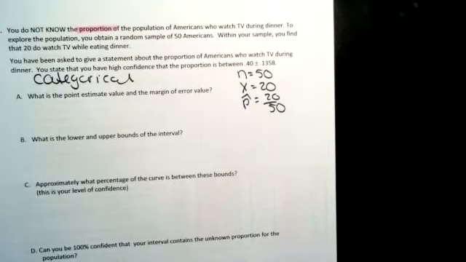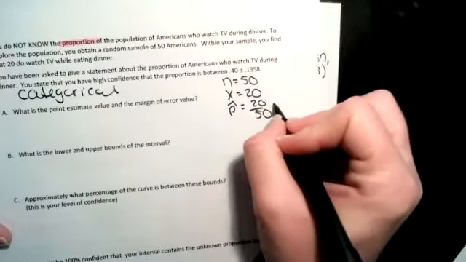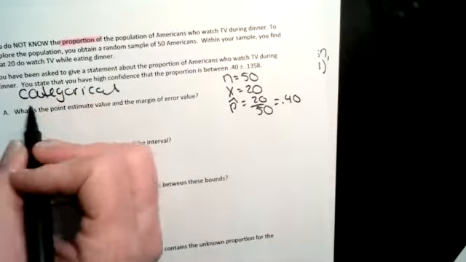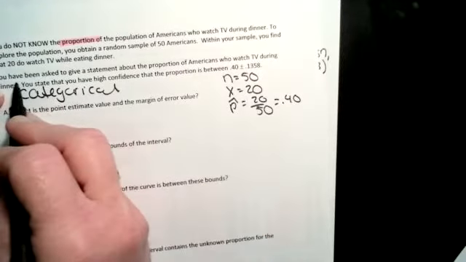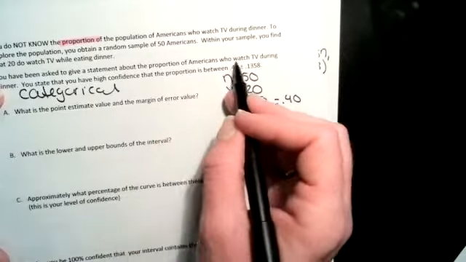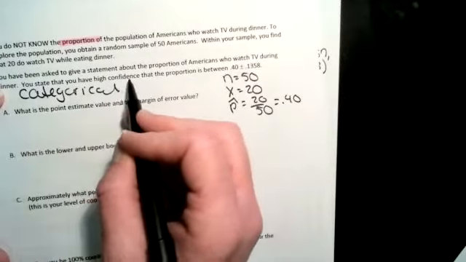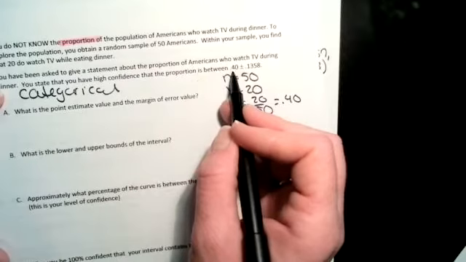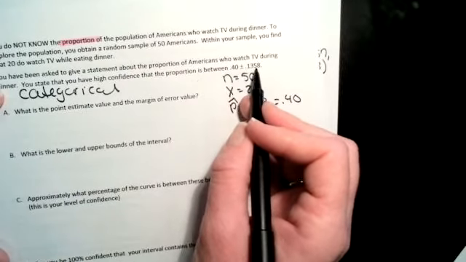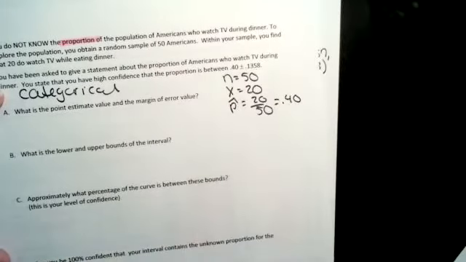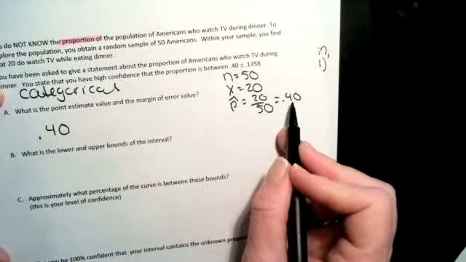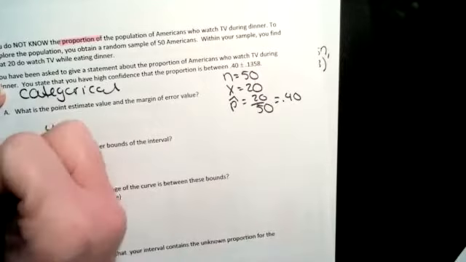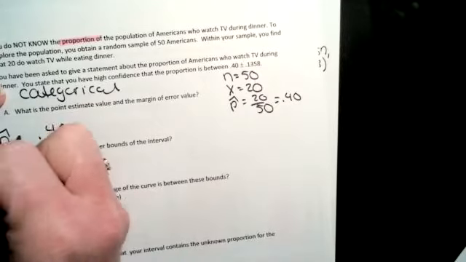So you can see on the next one, it says to estimate, right? So here, I'm just going to go ahead and put that there. So here it says, what is the point estimate? And look at what I do here. You've been asked to give a statement about the proportion of Americans who watch TV. You state that you have a high confidence that the proportion is between 0.40 plus or minus 0.1358. It's already been given to me. So my point estimate is 0.40. It's my p hat. Oh, awesome.